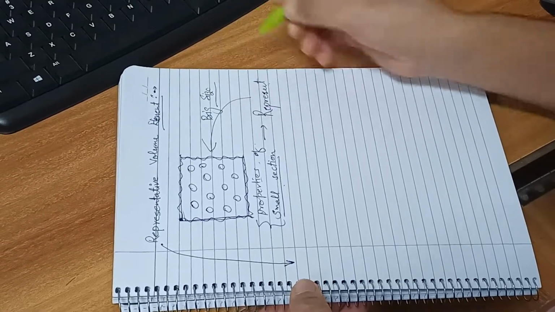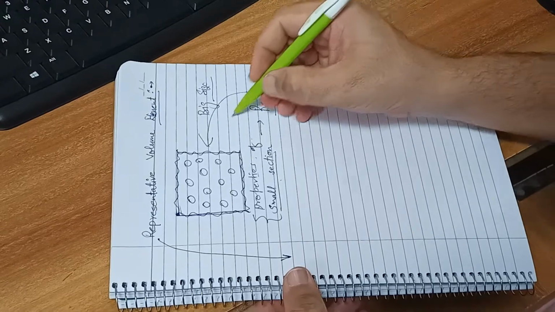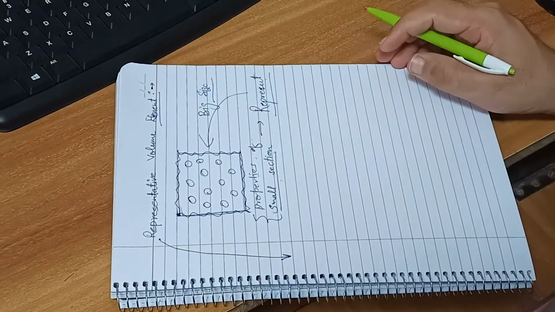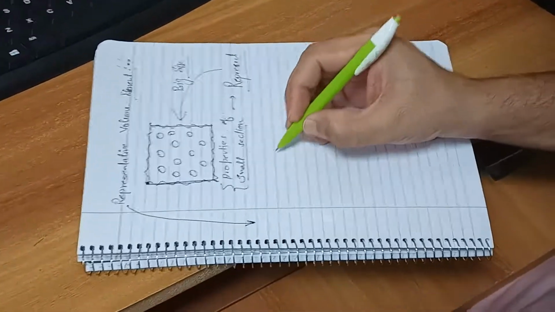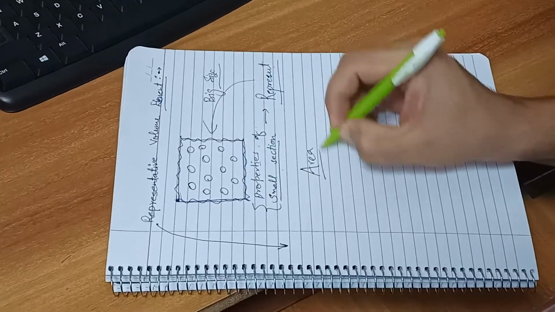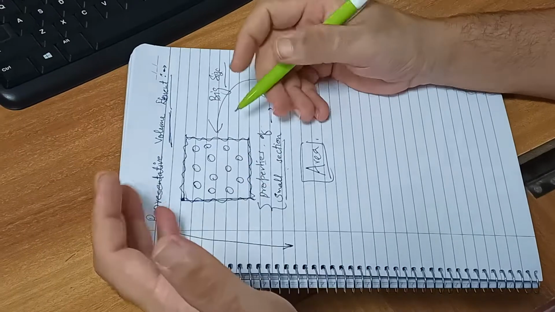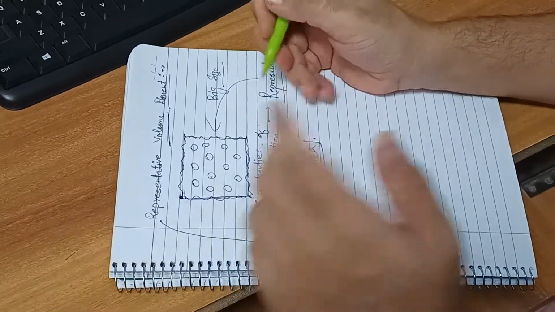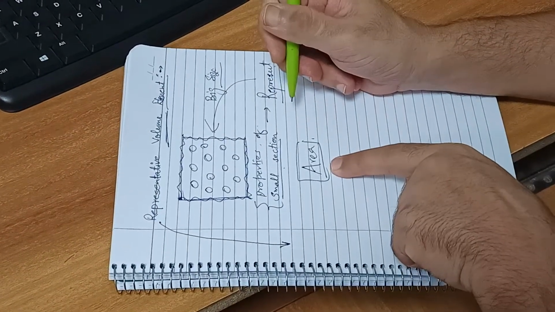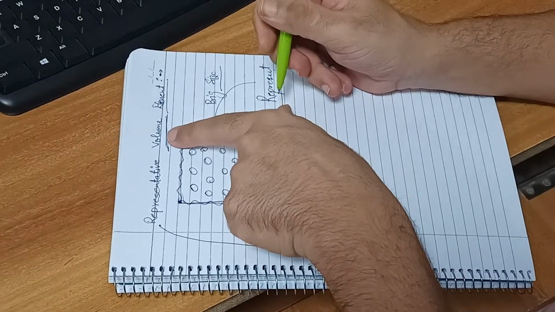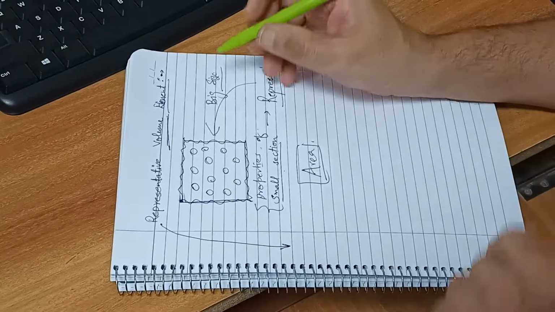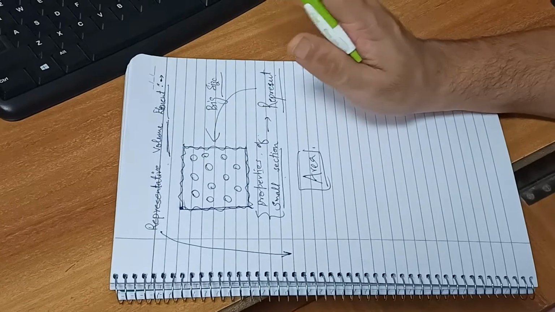That's why we use the name representative volume element. Even though we are measuring in a small area, we still call it volume, because these material properties are not associated with areas. Ultimately they are associated with volume. So that's why we call it representative volume element.